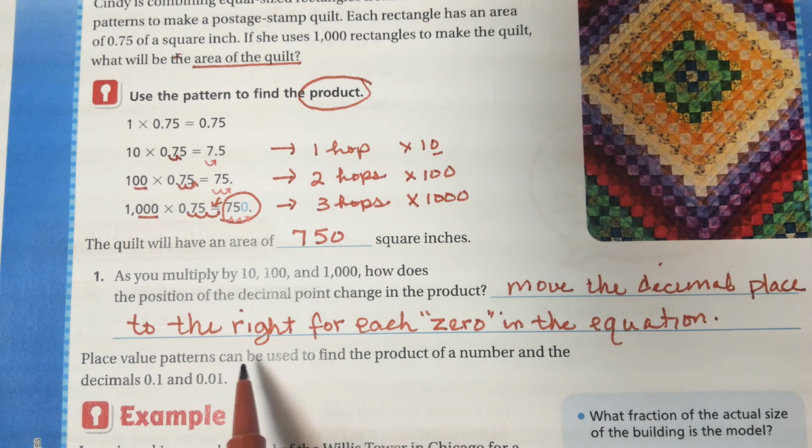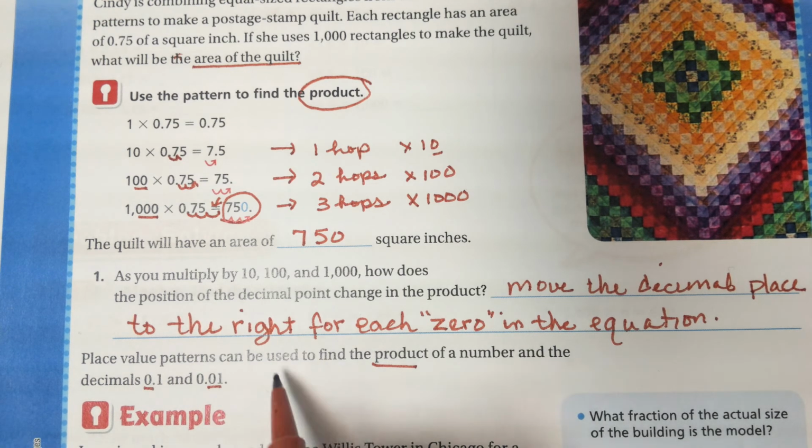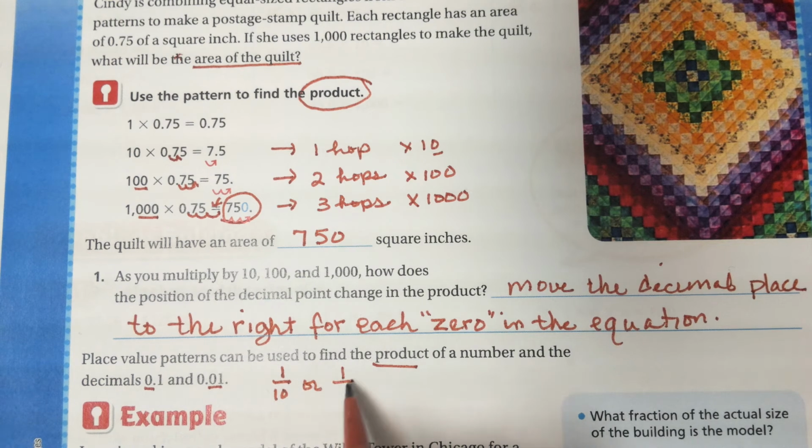Okay, place value patterns can be used to find the product, remember the answer to a multiplication problem, of a number and decimals. Now remember, that's 0 and 1/10. This is 0 and 1/100. That can also be written like 1/10 or 1/100th. Okay, 1/10 and 1/100th. So let's look down here.